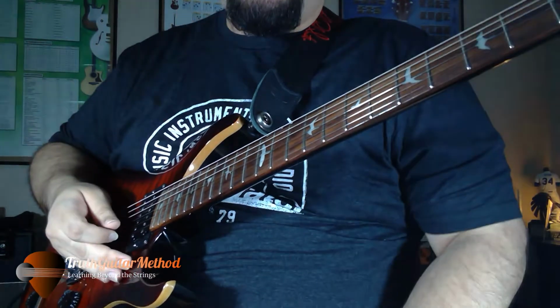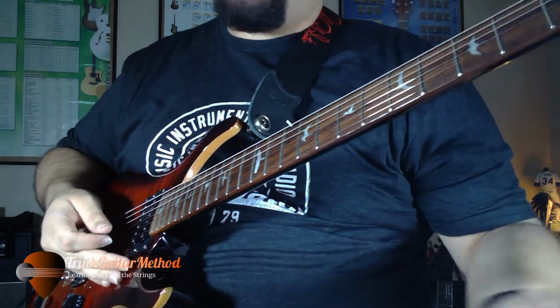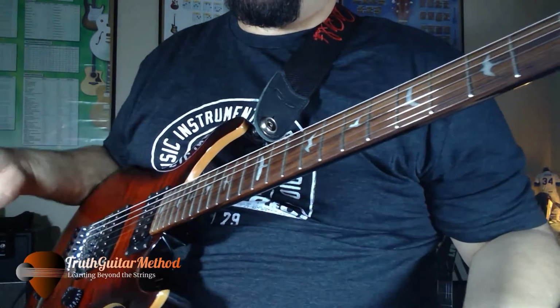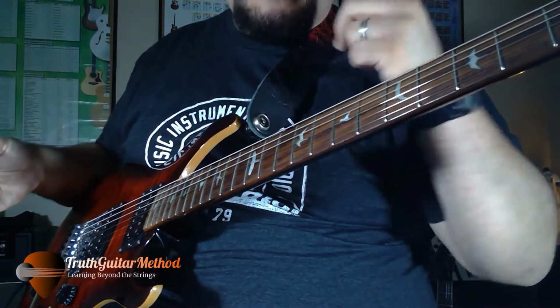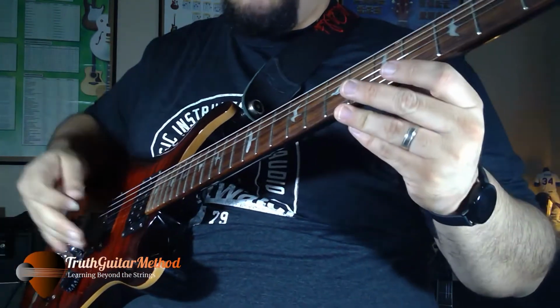That's the first scale pattern that I want you to learn. It's so easy, and again, this is just so that you understand the concept between each note on the scale.